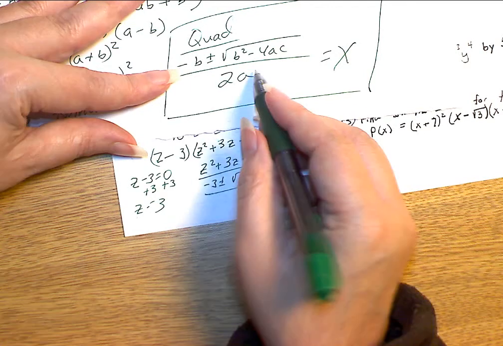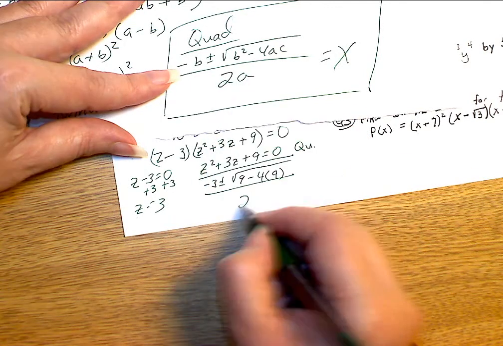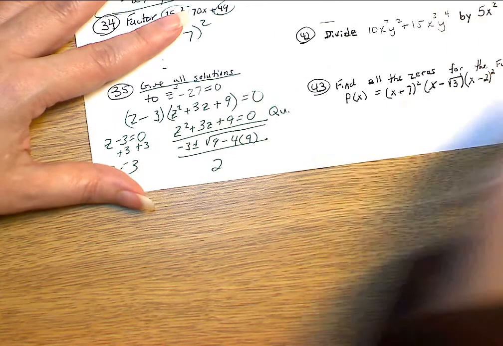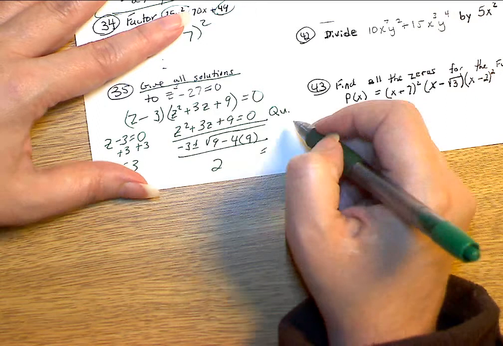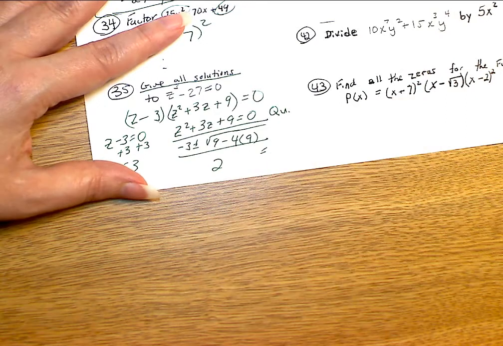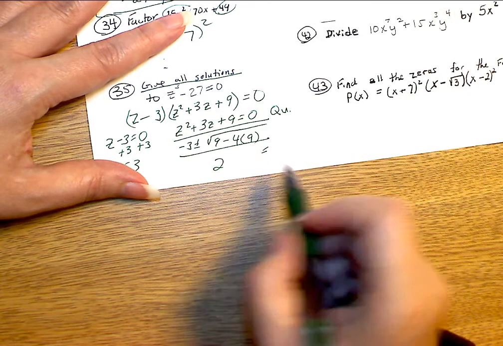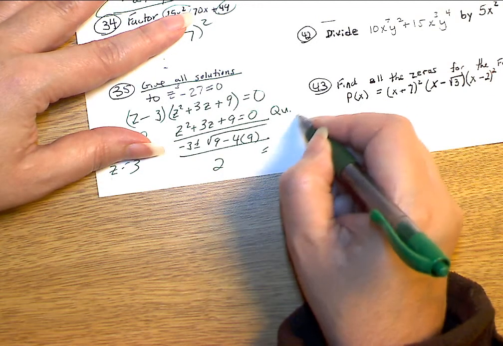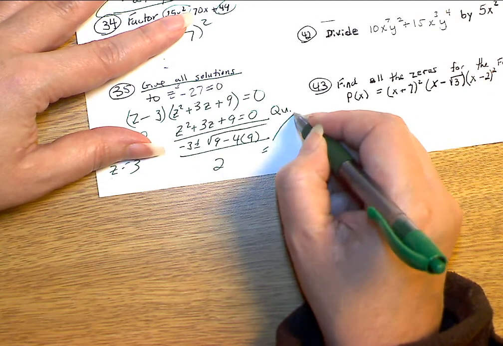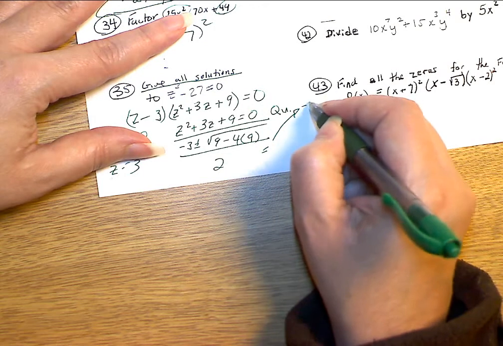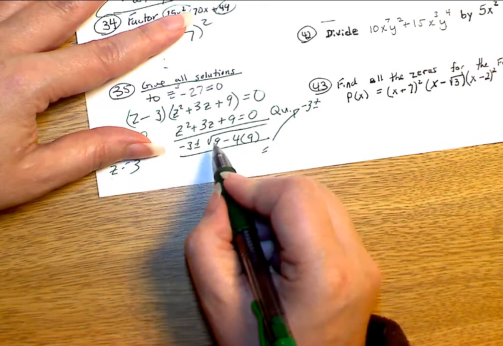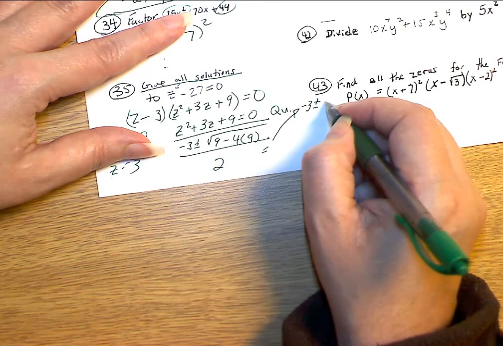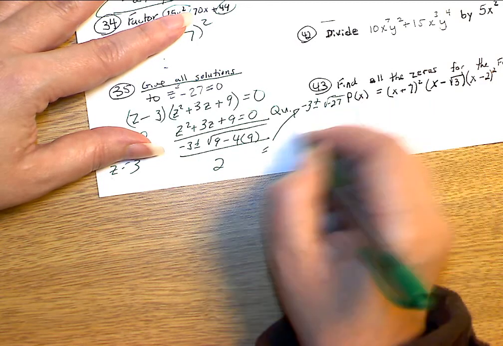So 2 times 1 is 2. Then I'm going to simplify it, going all the way up here so that we can have more room. So I have negative 3 plus or minus 9 minus my 36 is a negative 27 over 2.